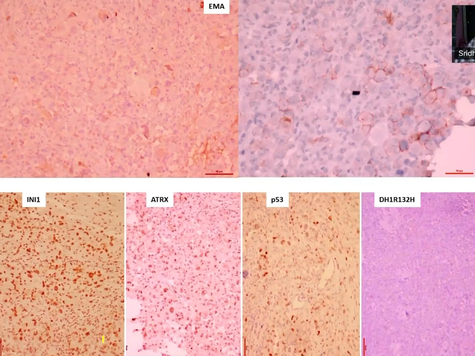Yes, sir. You said EMA, how will you interpret EMA? Here it looks like a few cells are showing membranous staining. Yes, so what does it mean? Positive. Will it tell us anything more? It reinforces your finding of epithelioid.